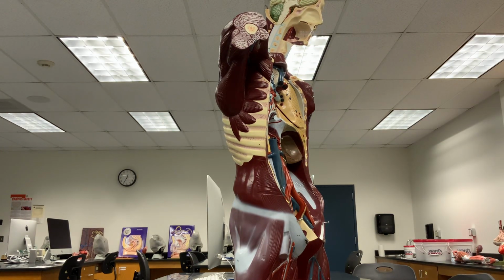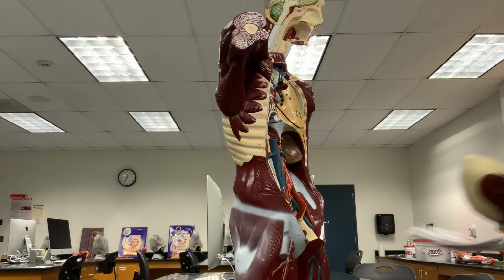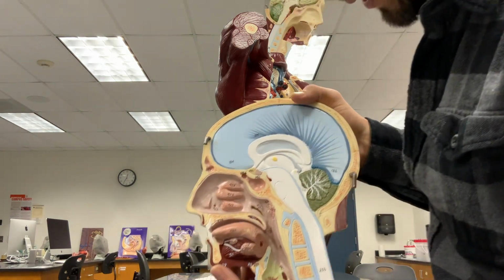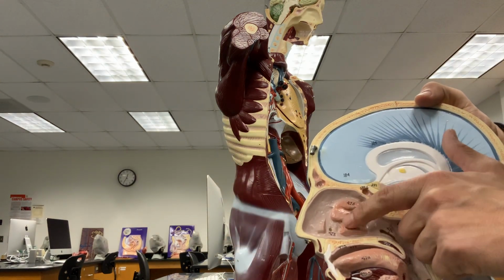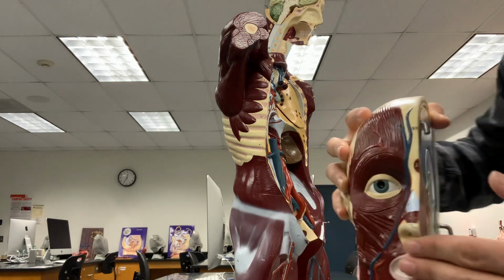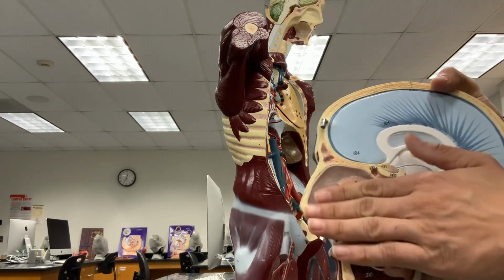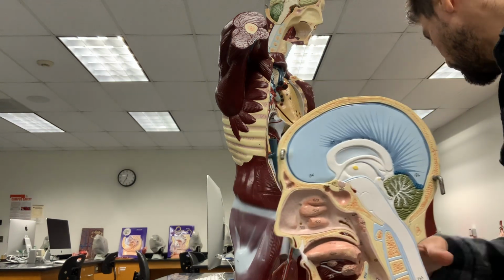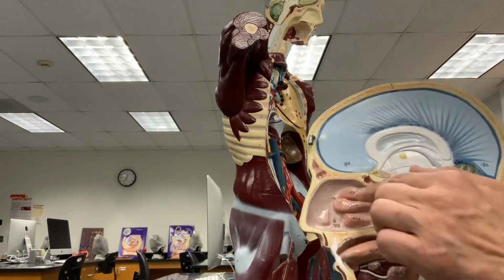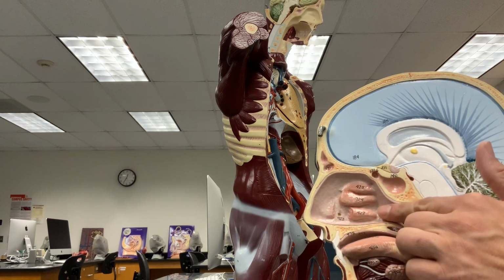So breaking that part down, if we look at our model, here we have our half-head model, and here you can see the nasal concha. These are going to help increase the turbulence of air as it's passaging inside into your nose, and this whole segment is your nasal cavity. And so again, the nasal concha can be found within the nasal cavity.